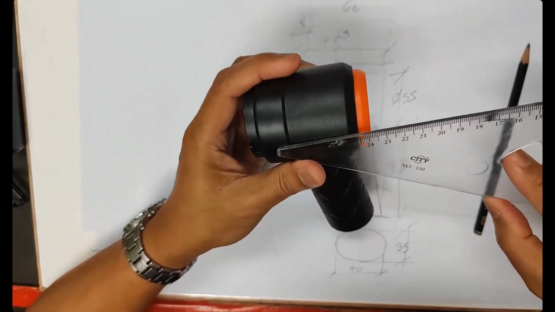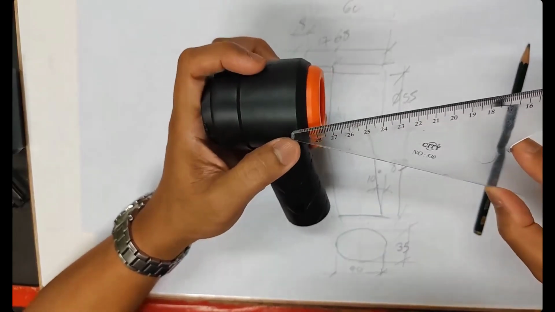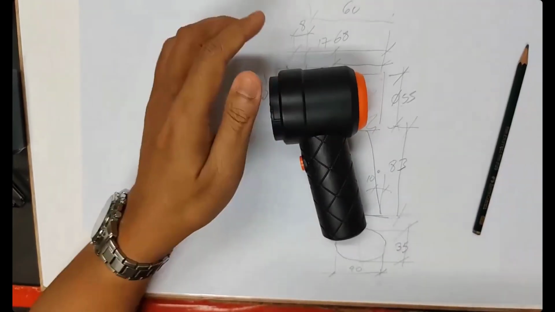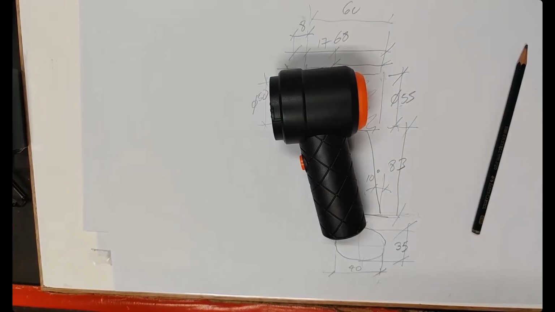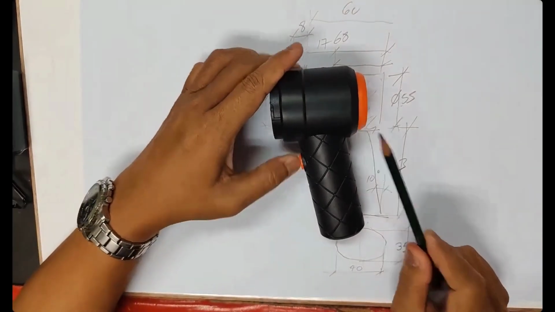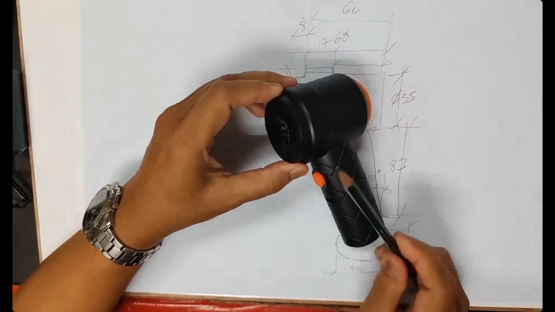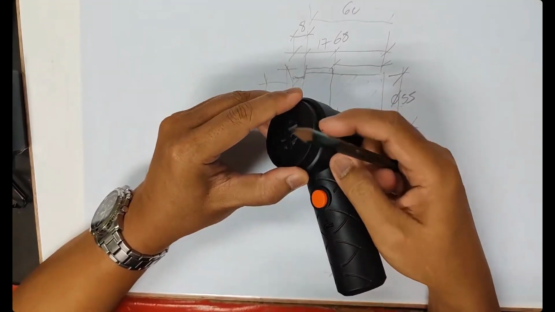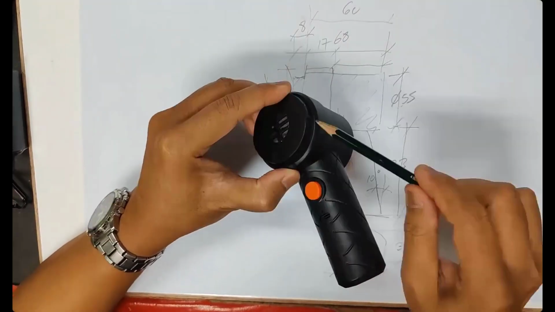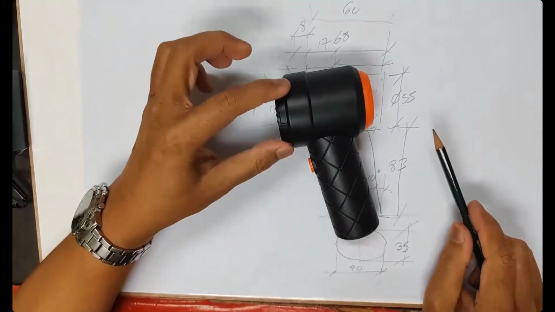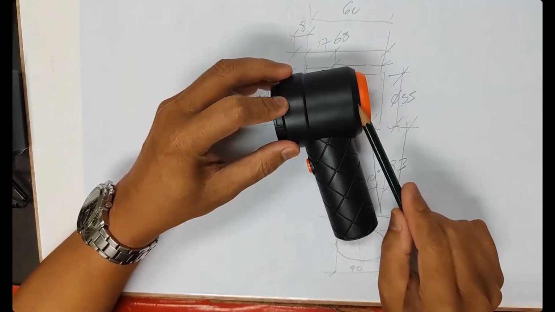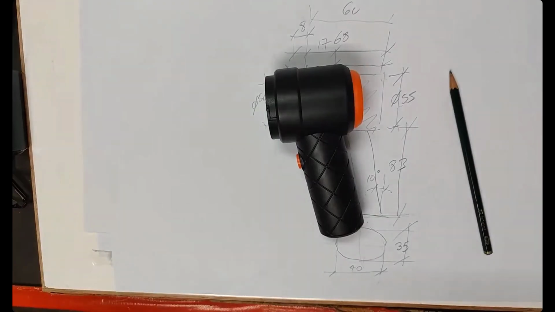The chamfer here is basically about 1 millimeter or 2 millimeter. This one, the chamfer is about 5 millimeter. I'm talking about this chamfer, and this chamfer here. This one is chamfer, it's not fillet. Straight cutting, chamfer. This one 1 millimeter, the back chamfer is 5 millimeter. So we go back to SolidWorks.